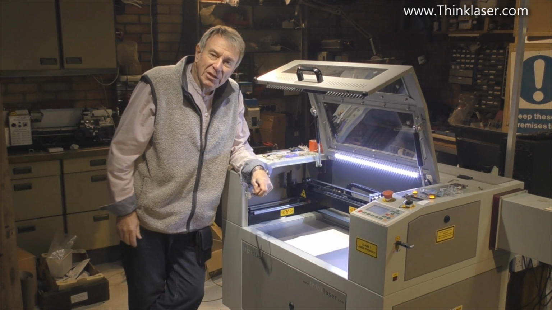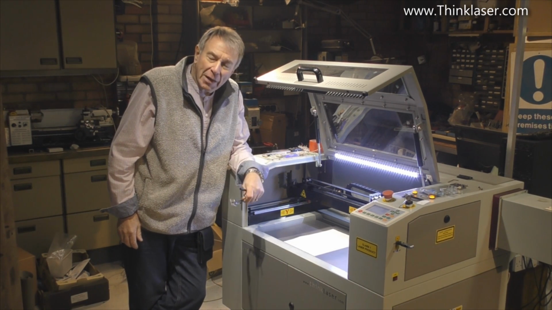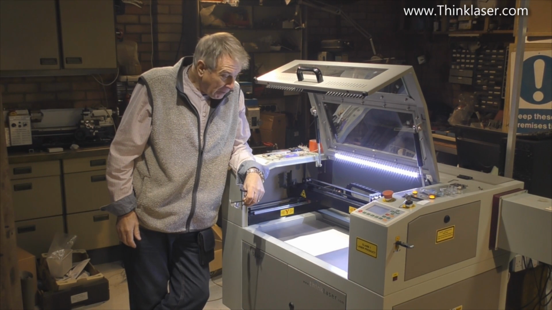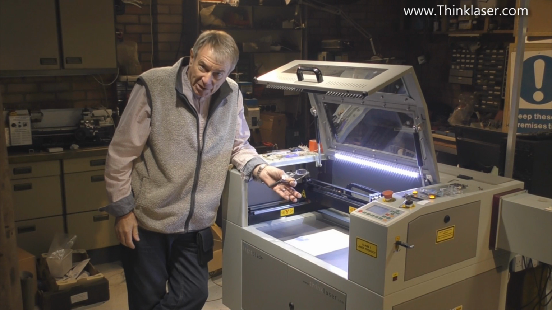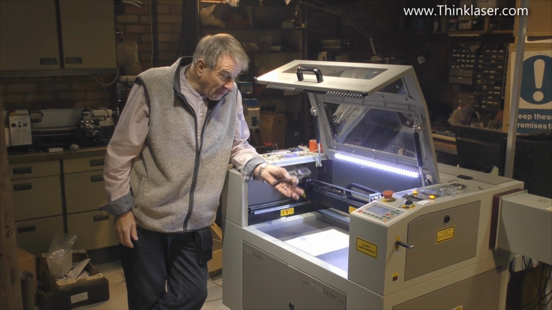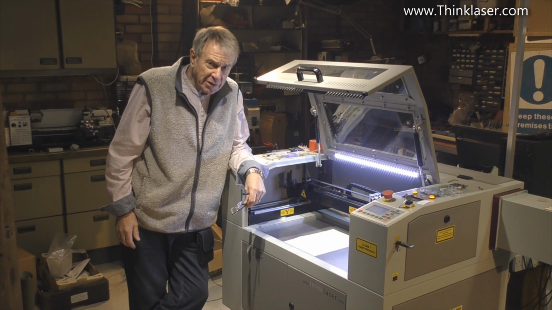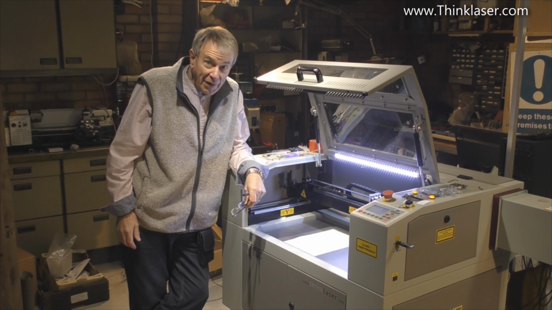Now, cutting parameters, in my opinion, is a very inexact science at this moment in time, because there are so many parameters that affect cutting, and any cutting parameter chart that you see only contains the merest hint of all the parameters that could vary and affect your cut.